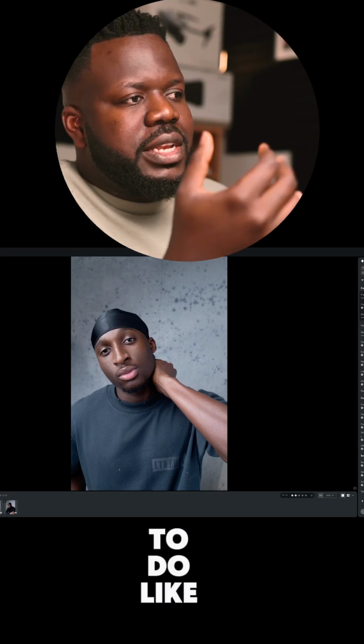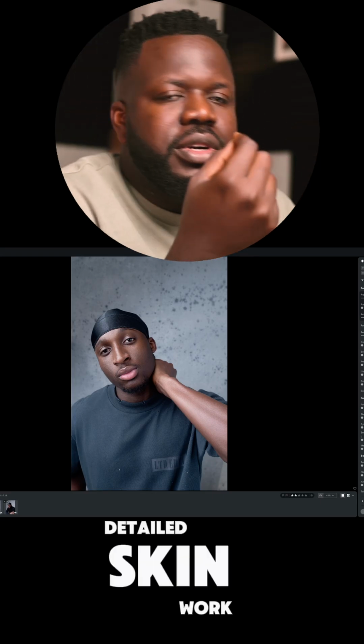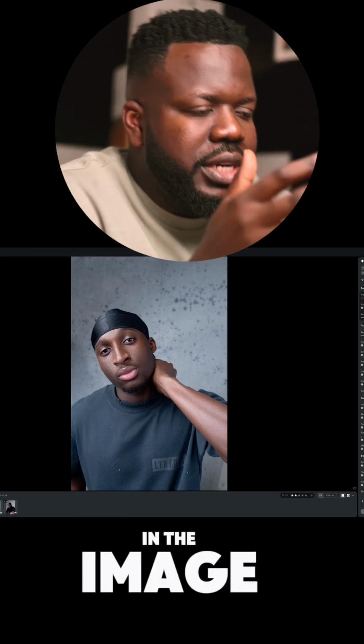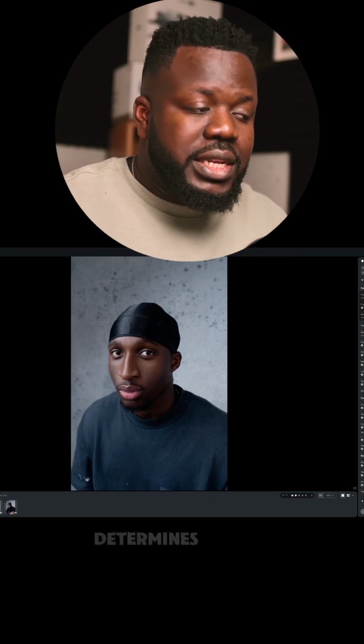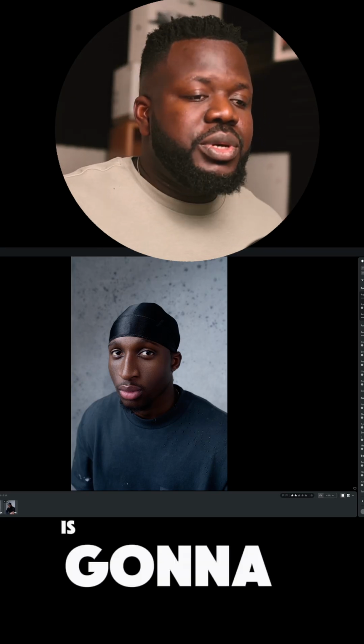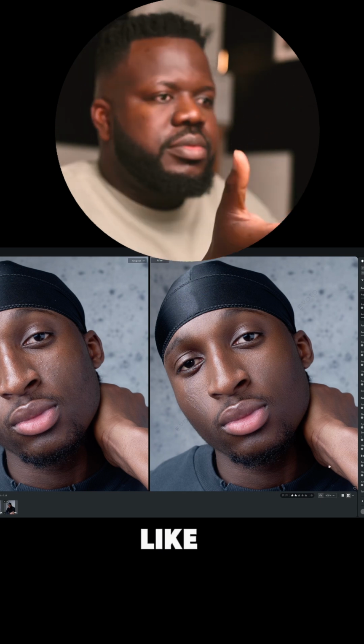There you have to do detailed skin work, removing spots, looking at the eyes and adjusting some other elements in the image. So now, the number of images you are giving to a client determines how long your editing workflow is going to be. So now we have before and after.